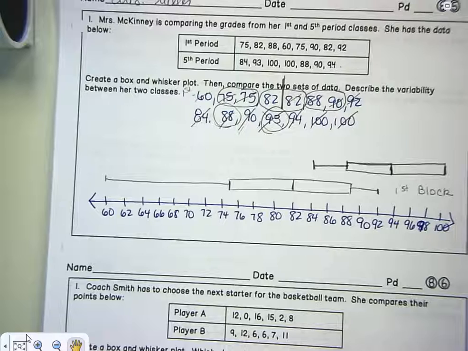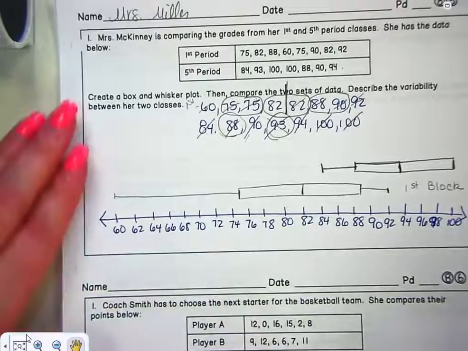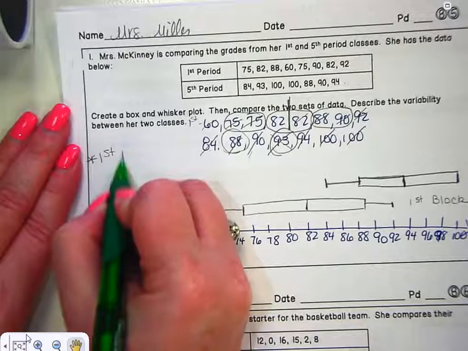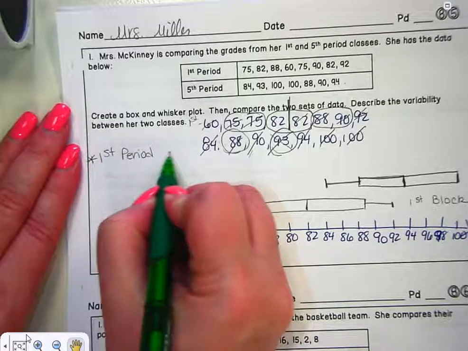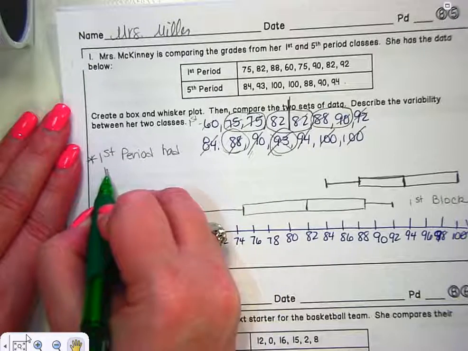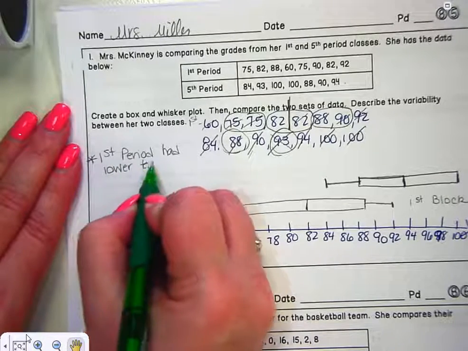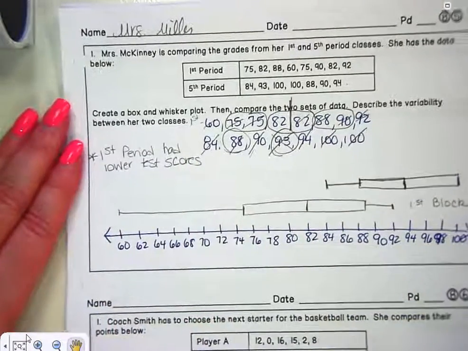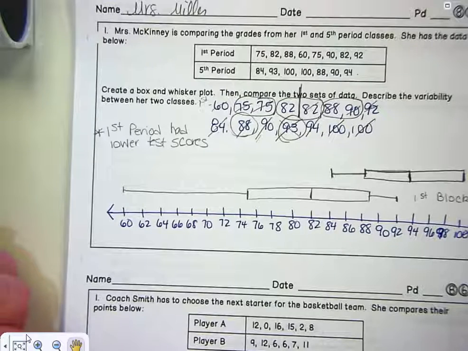All right, so what are some of the things we could say? Describe the variability. What are some of the things we could say if we were describing it? What do you think, Eiley? First period had lower test scores. What else could we say? Could I say anything specifically?